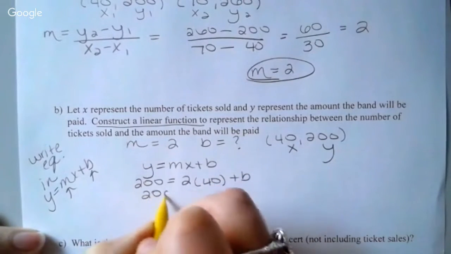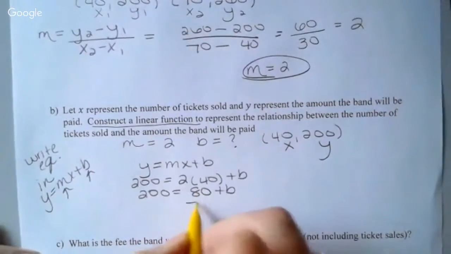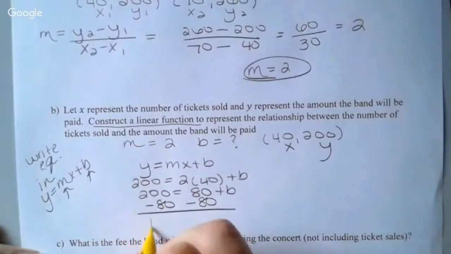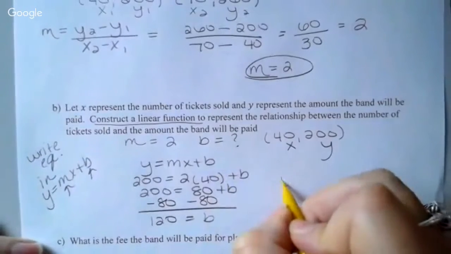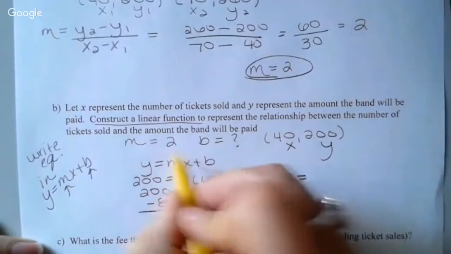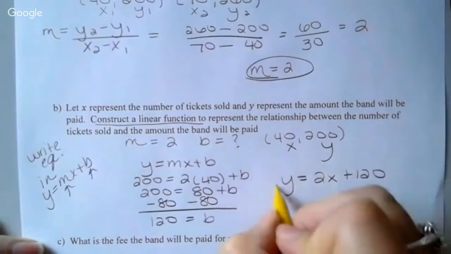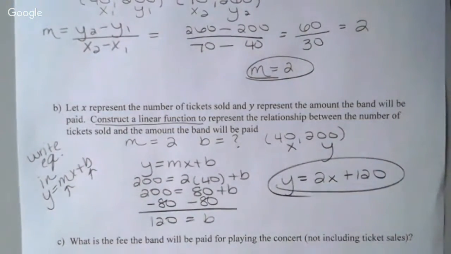So 200 equals 80 plus b. I will subtract 80 and get 120 is equal to b. So now I know my equation is y equals 2x plus 120. My slope is 2, and my y-intercept is 120. So there's the equation that represents this situation.